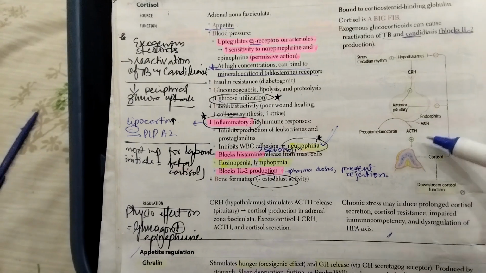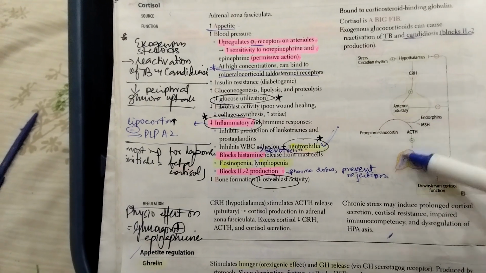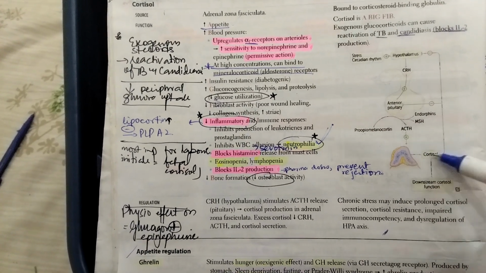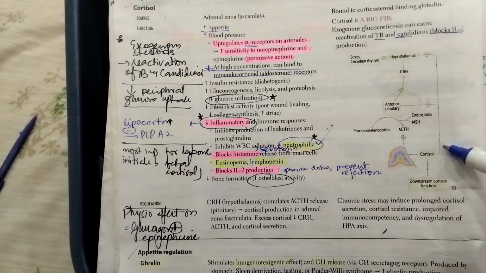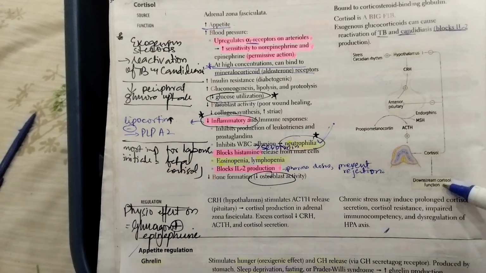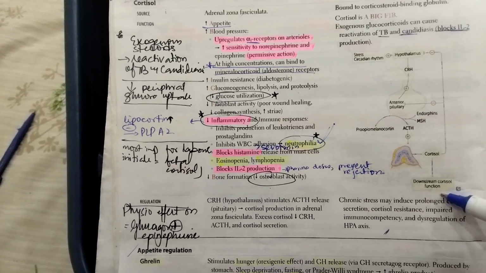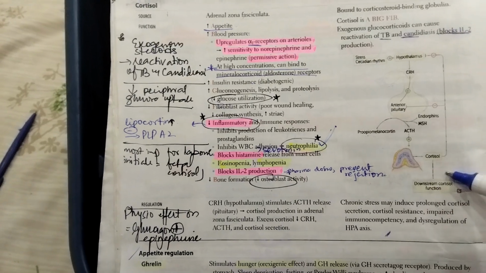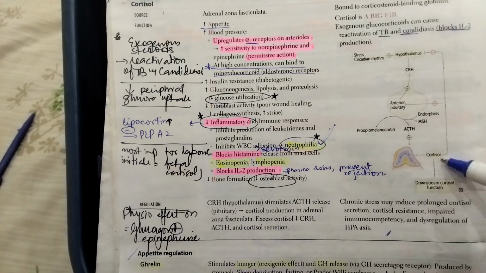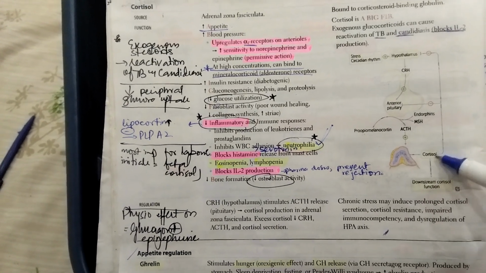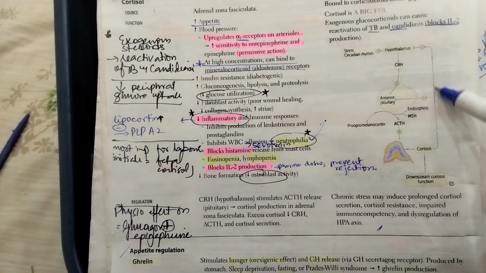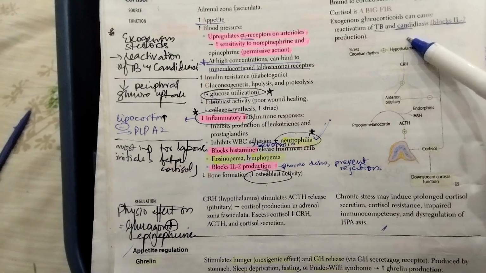ACTH has a positive effect on the adrenal cortex, releasing glucocorticoids, that is cortisol, and downstream cortisol function. You also need to remember the feedback mechanism. This increased cortisol would then inhibit the anterior pituitary along with the hypothalamus. Negative feedback effect.